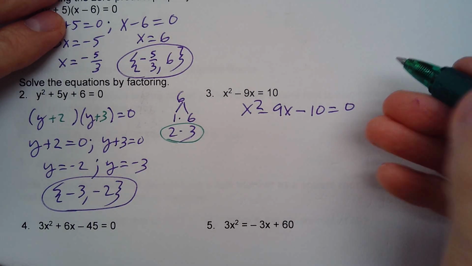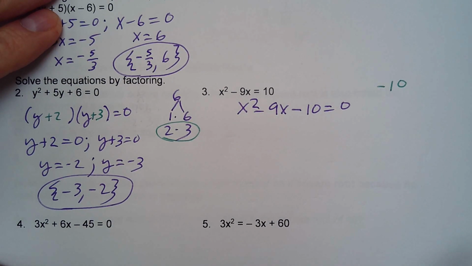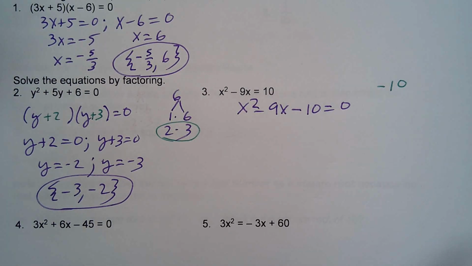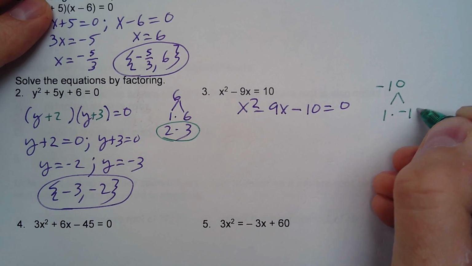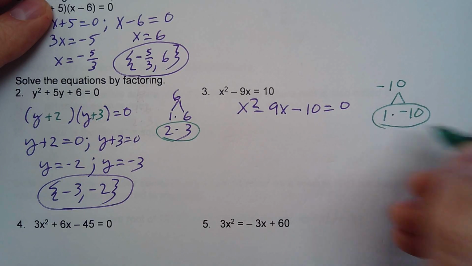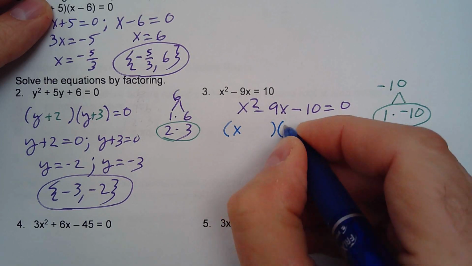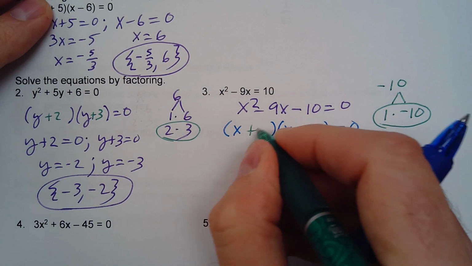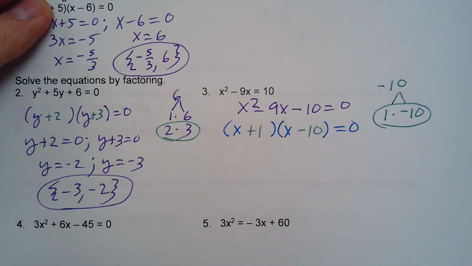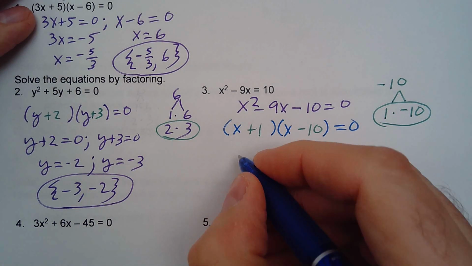We'll be looking at that negative 10. Got to find two factors of negative 10 that add up to negative 9. Coefficient of the square term is 1, so we're very happy about that. So we can do 1 and negative 10, and that's going to suit the bill. So we're going to have x plus 1 times x minus 10 equals 0. We'll go ahead and set each factor equal to 0 and solve.